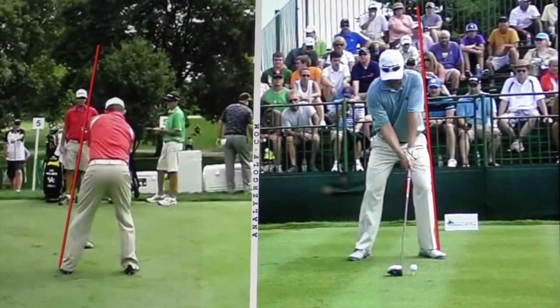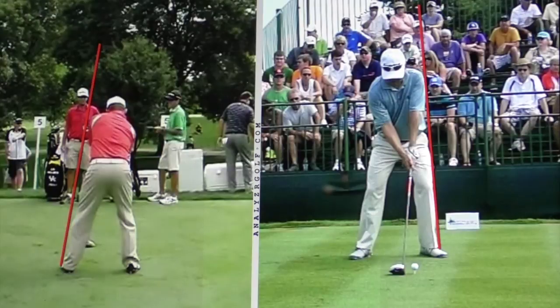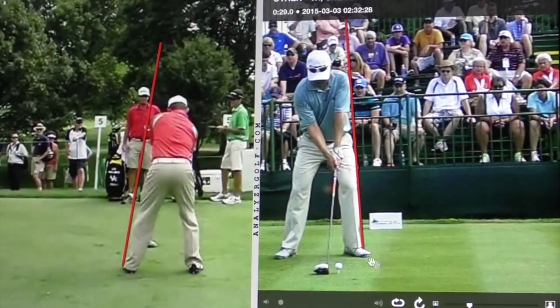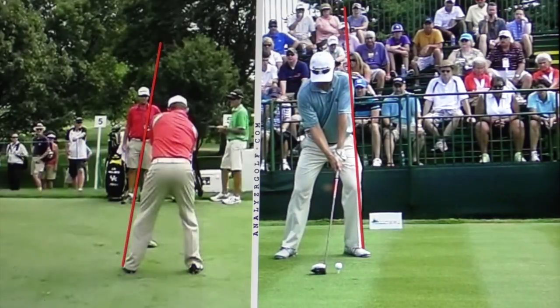Okay, so I've got JB Holmes on the left, and we're looking at his posterior view, and I've got Charlie Wi on the right. Two great players. Charlie played on tour for about 11 or 12 years, about 12 million bucks in earnings. So he had a very nice career, and he spent a lot of time with friends of mine, Mike Bennett and Andy Plummer. So this is definitely a way of doing it.